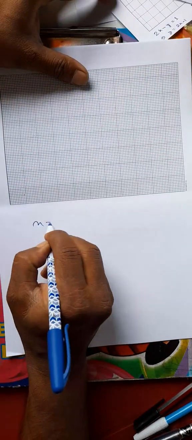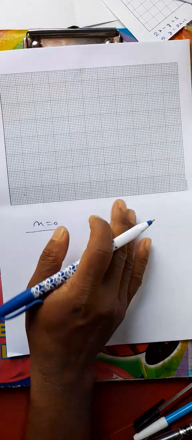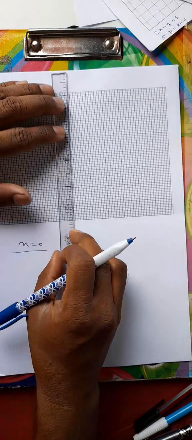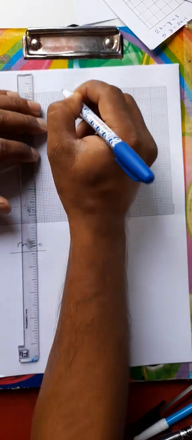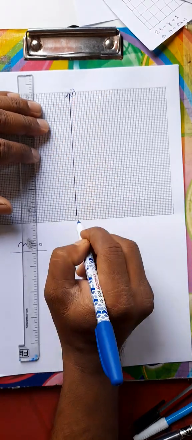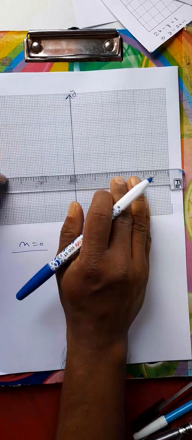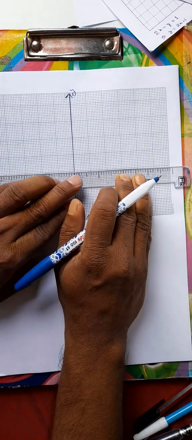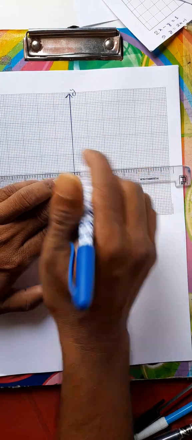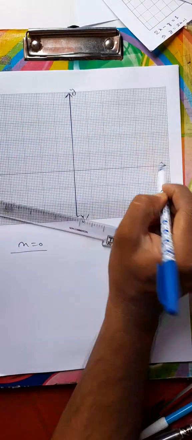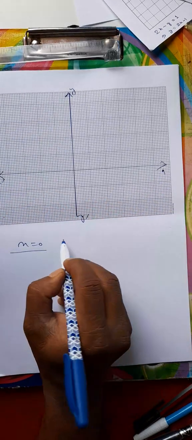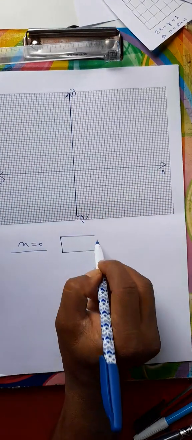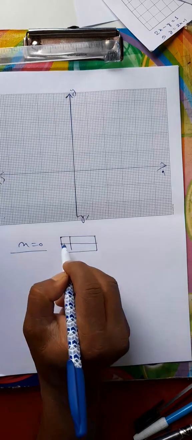Suppose x equal to 0. Now let us find the line for x equal to 0. This is the y-axis, y dash, and this is the x-axis. Let us find the graph of this equation.